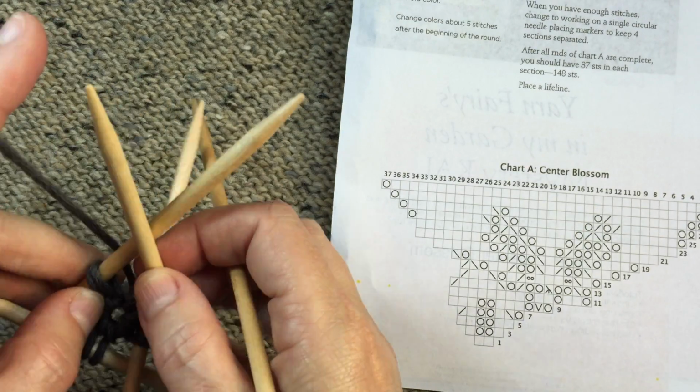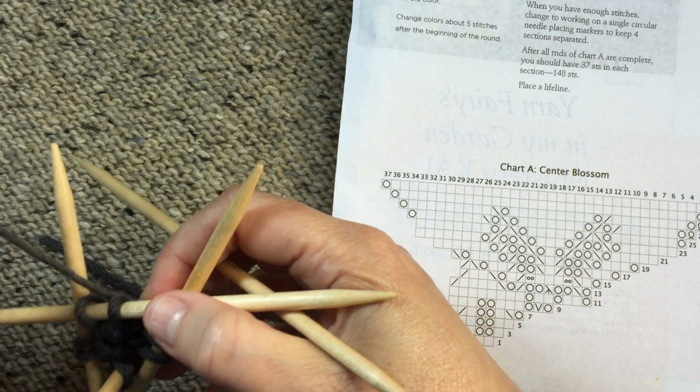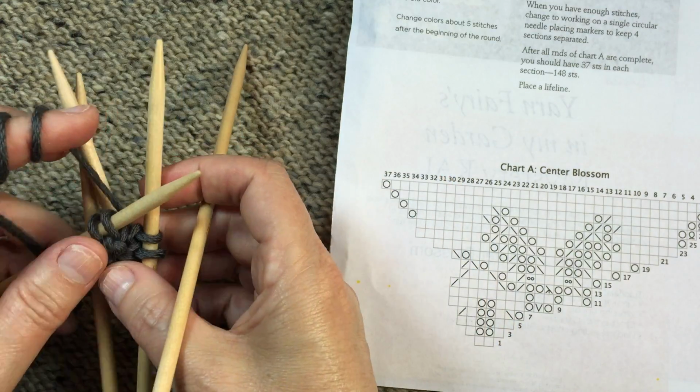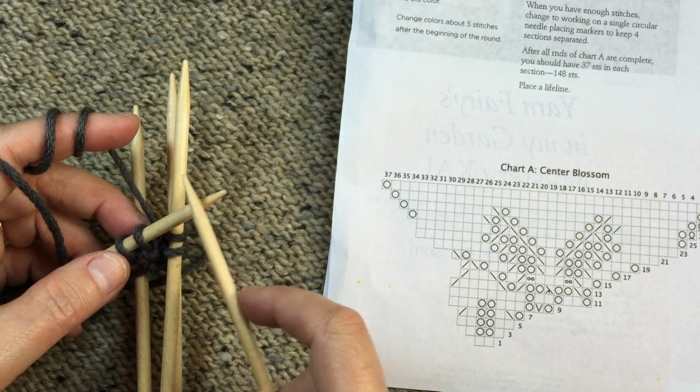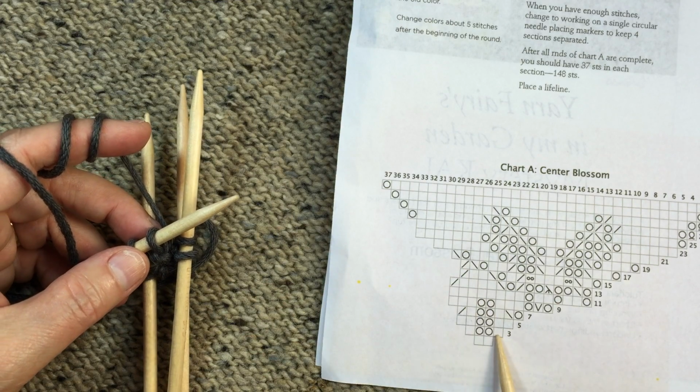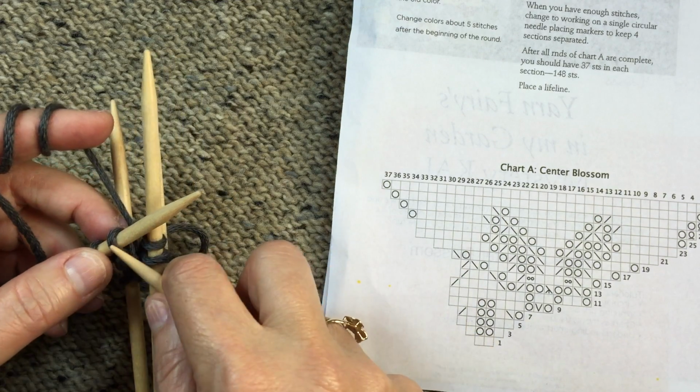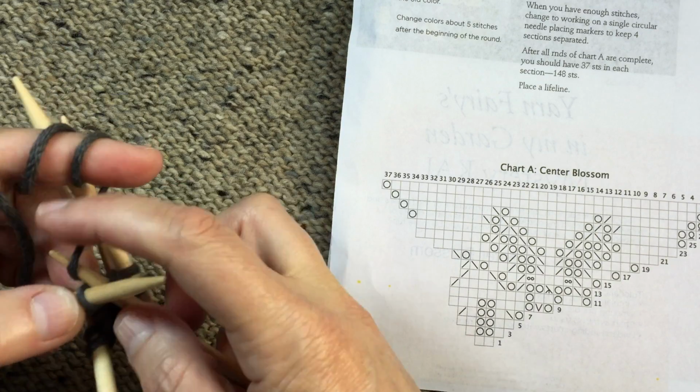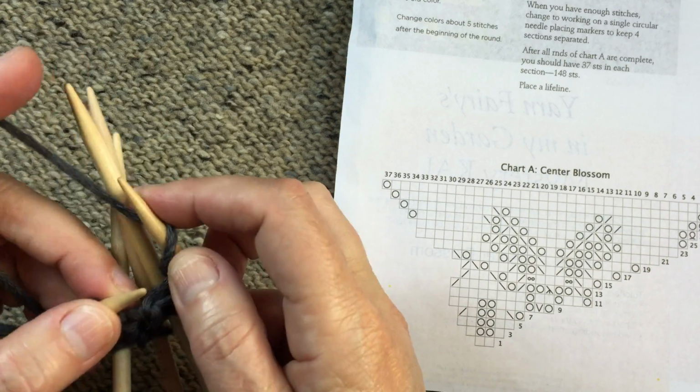So you can see here, it's kind of a little bit disorganized looking, and that's why some people like to use circulars for getting started. But I have knit, yarn over, knit. I'm going to do that 4 times because I'm going to do it once on each needle.